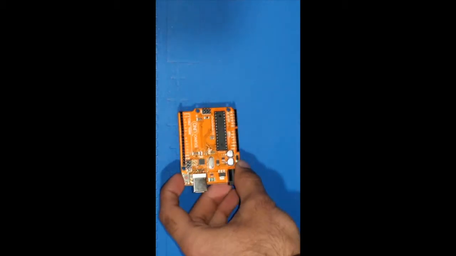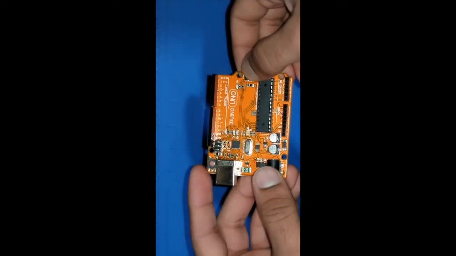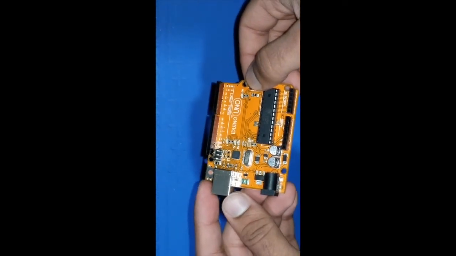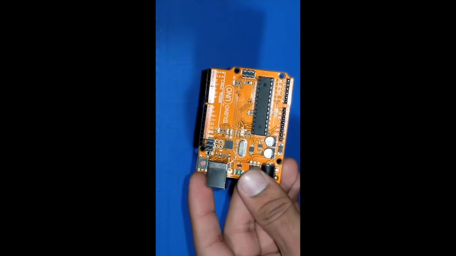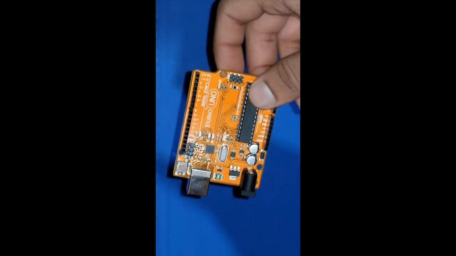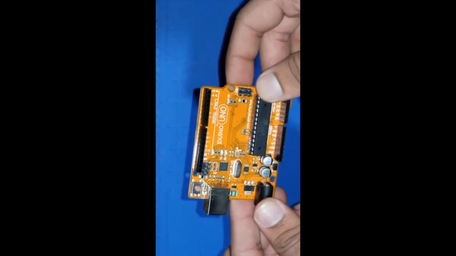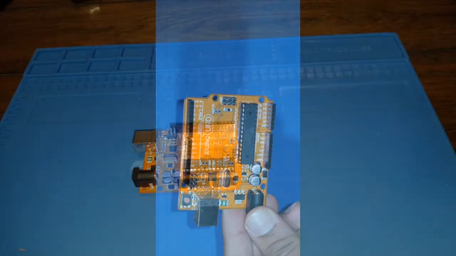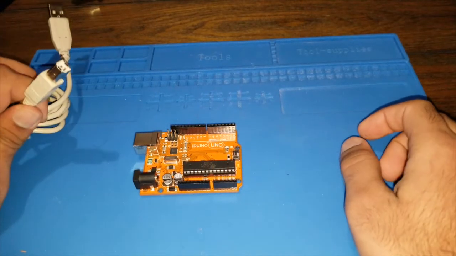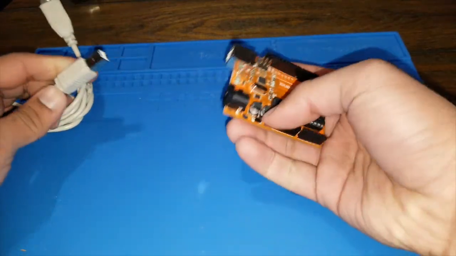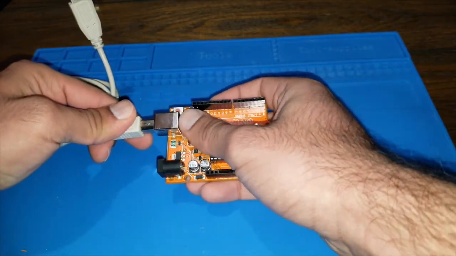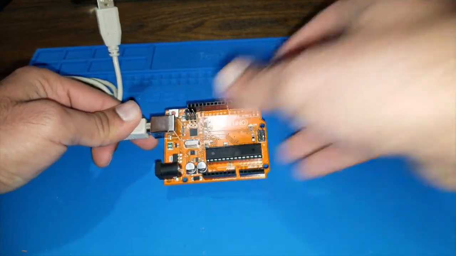So this is the board that we will be using. This is an Arduino UNO. It's actually a third-party microcontroller board that I got from a local store. What we're going to do is hook this up with our PC, interact with the Arduino IDE software and upload the program. So we take a cable, connect it to the 5-volt USB input, and we connect the USB end to the laptop.